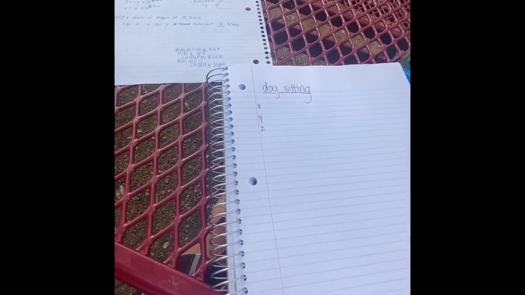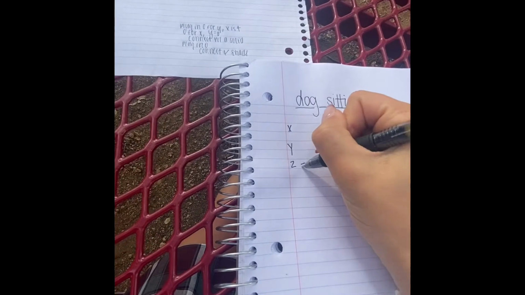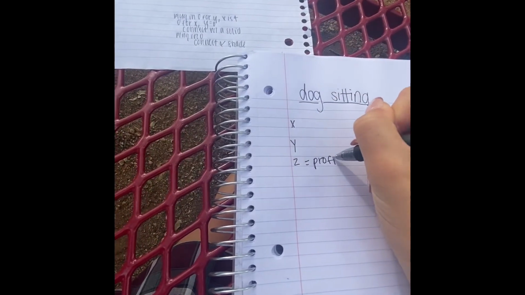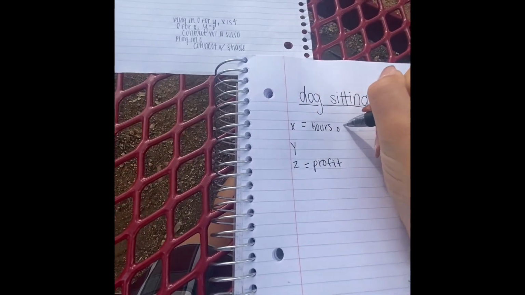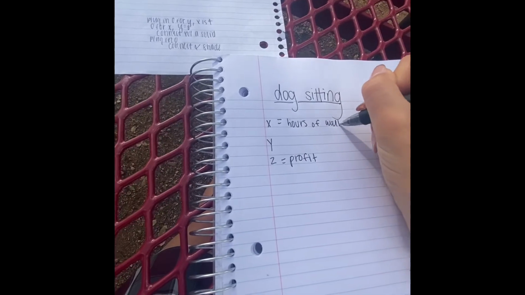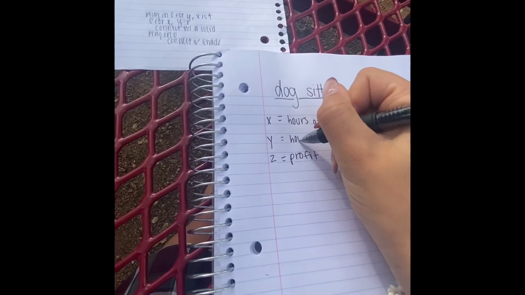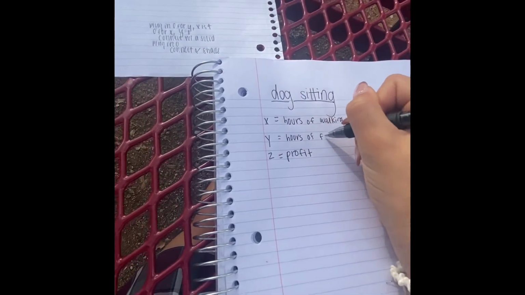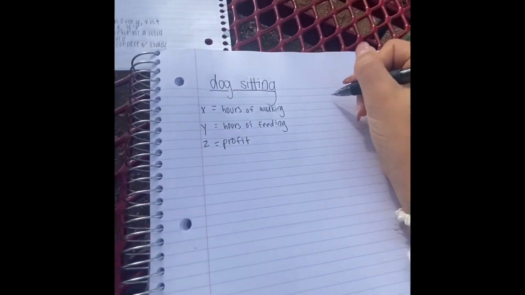Okay, so I'm going to be doing number 5 on page 609, and it's going to represent the income of dog sitting. So Z is going to equal the profit, and X is going to equal the hours of walking the dog, and Y is going to equal the hours of feeding the dog. And it's going to be set up in this equation.